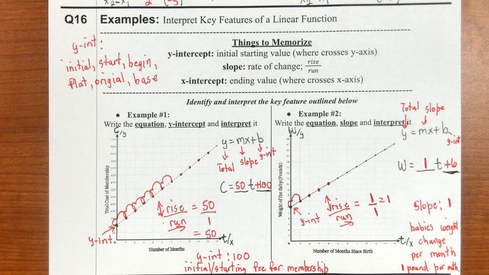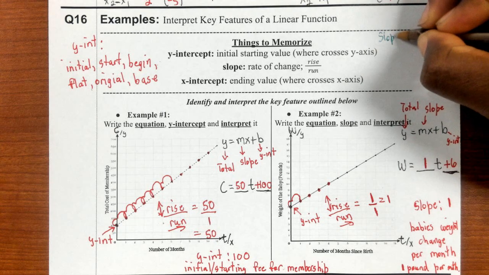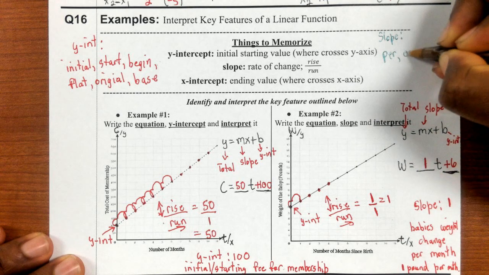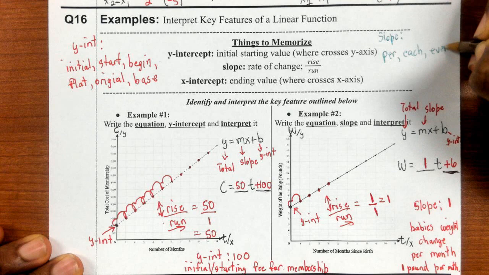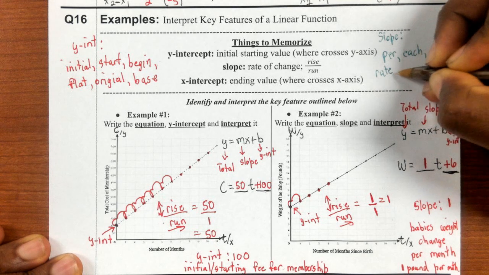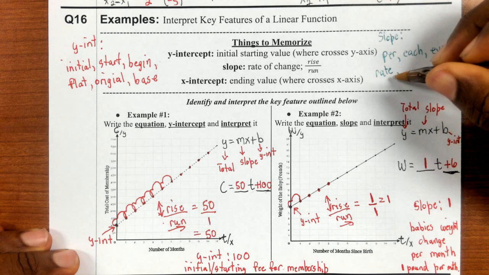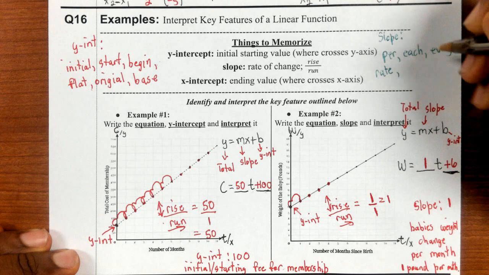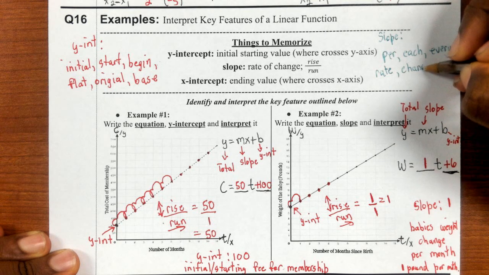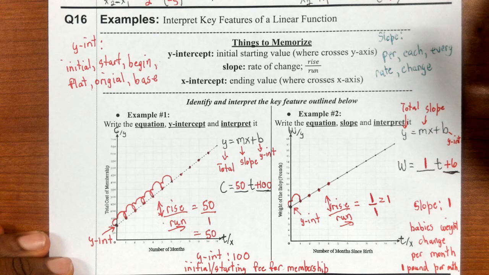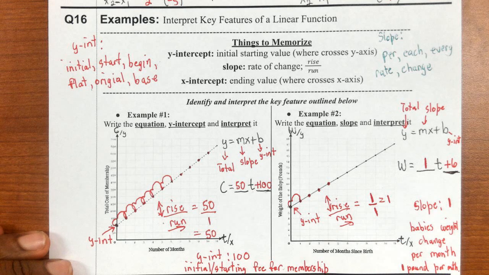All right. So here are some keywords that represent slope, so that you can look for some of these keywords. Some of those keywords are per, each, every, rate, change. What else could be a keyword for slope? We already used rate, we already used change, per, each, every. So those are some of the main keywords, guys, all right?